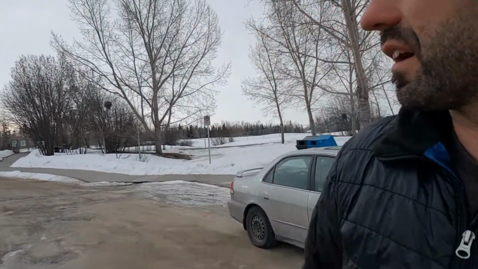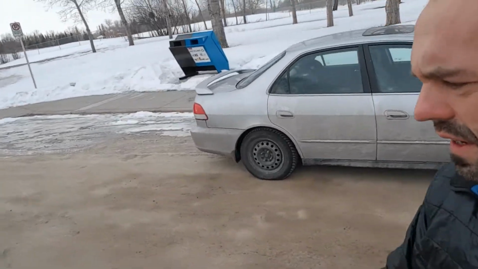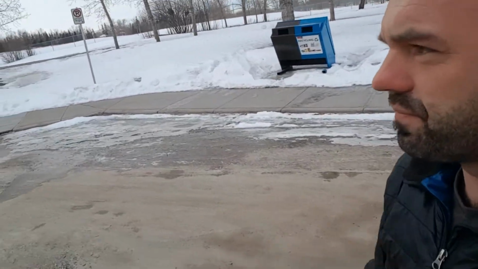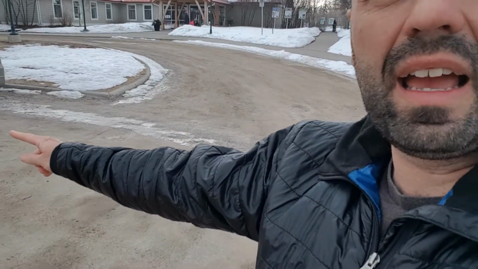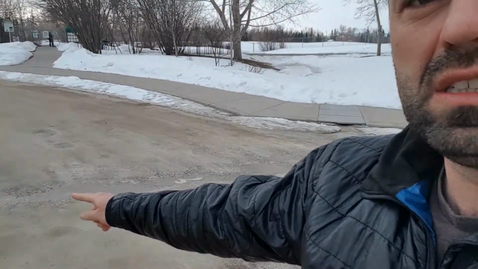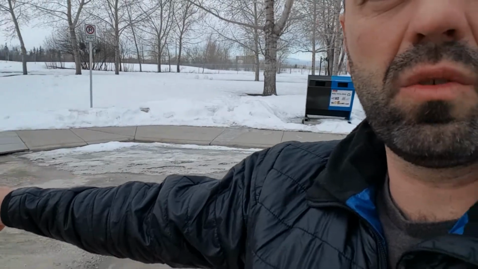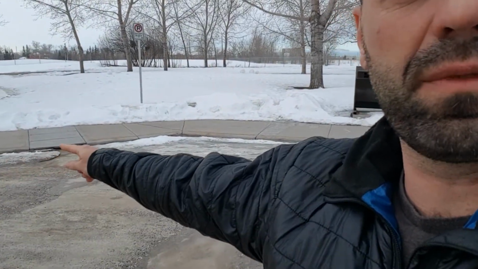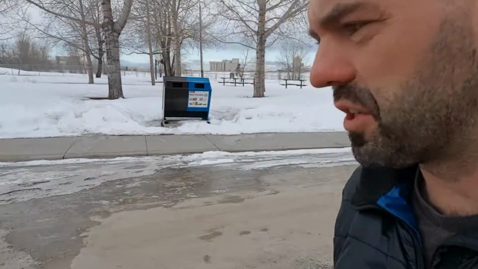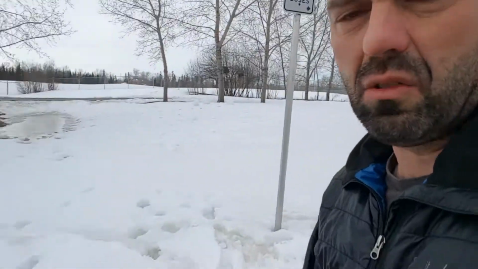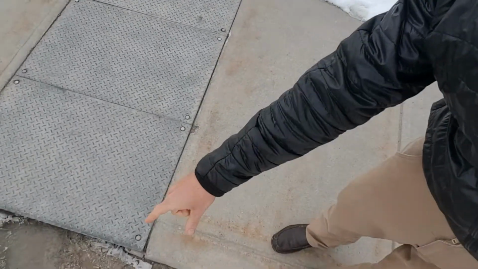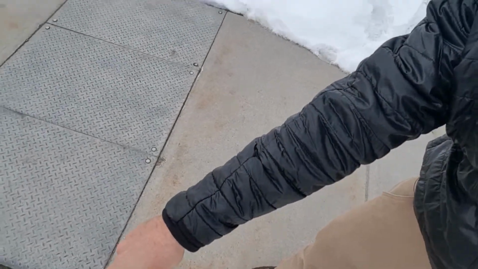You can kind of see it back here. And then there's another one right over here, and so it's coming from that car down all the way to right there, which is, if I can find the frame, a little bridge. And so this is actually a curb cut, one of many that Calgary has started putting in. And so all the water is flowing underneath this little bridge here.